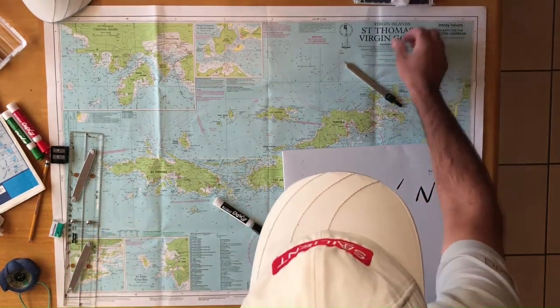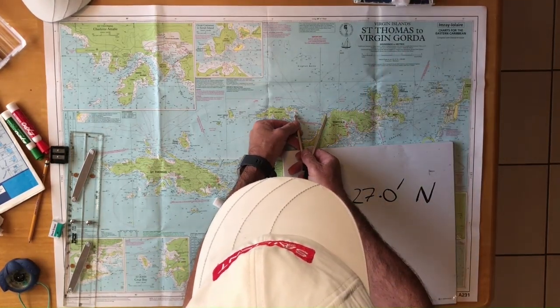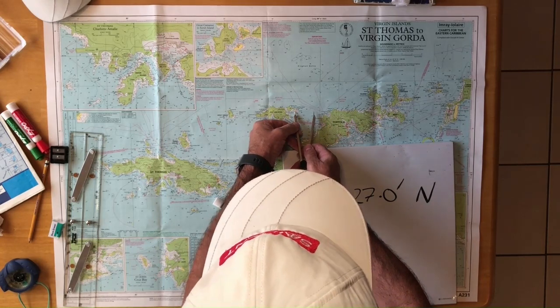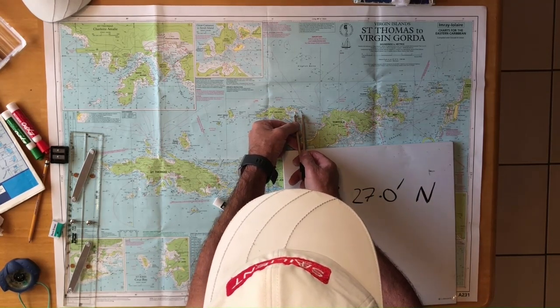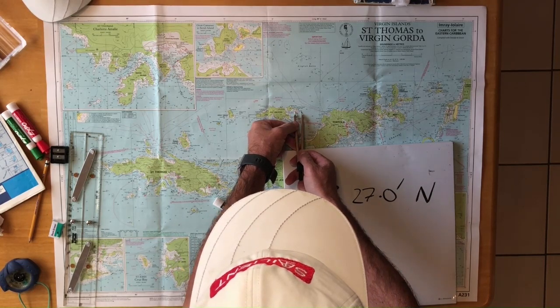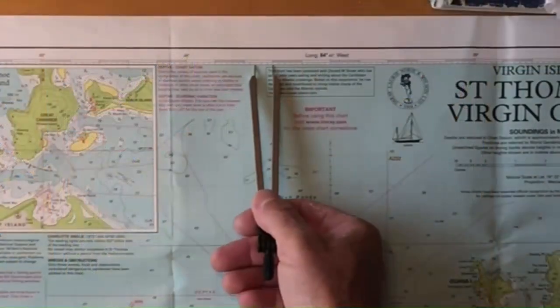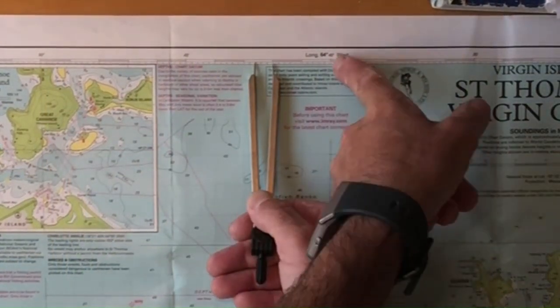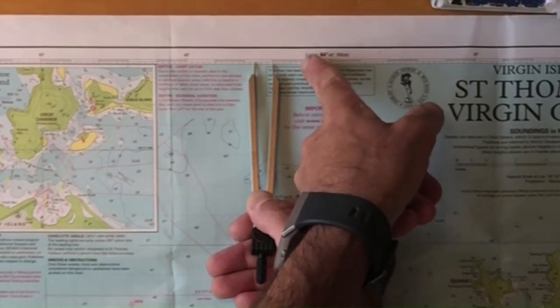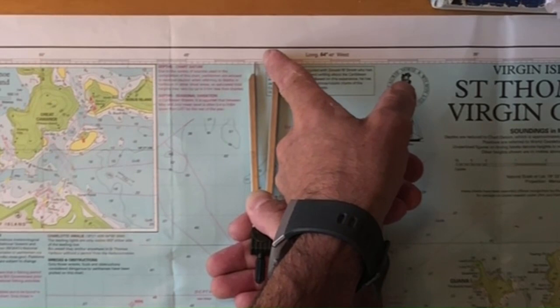So what I'm going to do here is I go to my little anchor. Here I am, that's where my boat is. And I just need to set my dividers up so that they touch one of the nearest meridians of longitude. Then I take my dividers up to the top of the chart. And here I can see I've got 64 degrees 40 minutes, 41, 42, and then it looks like 42.6.